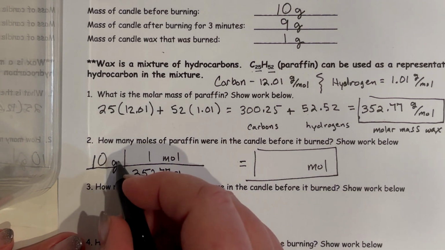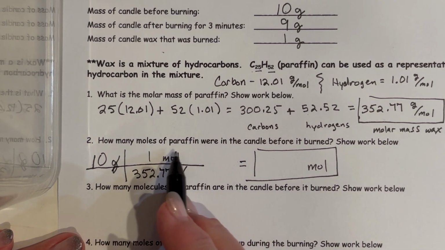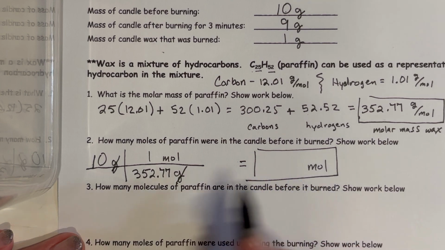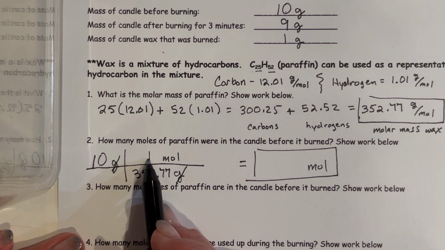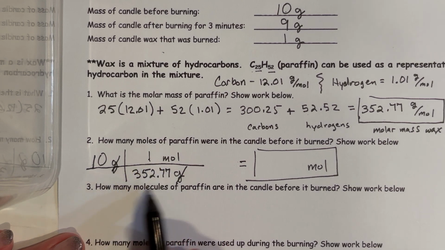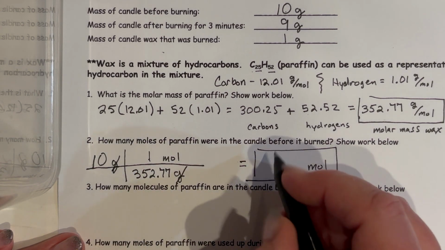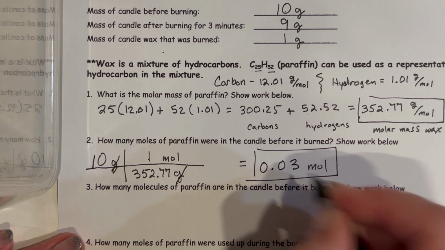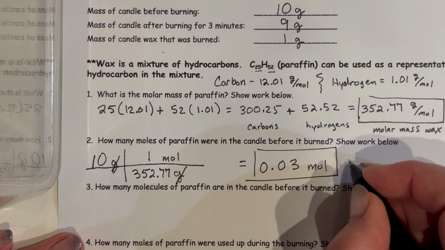All right, this allows us to cross-cancel the grams, and now if we do our math, our answer is going to be in moles, which is good. That's where we want our answer. So now we just do the mathematics here. So 10 times 1 is 10, and then we divide by 352.77. When we do that, and we round to the nearest hundredth place, we get 0.03 moles. Okay, and that's the candle before it burns.